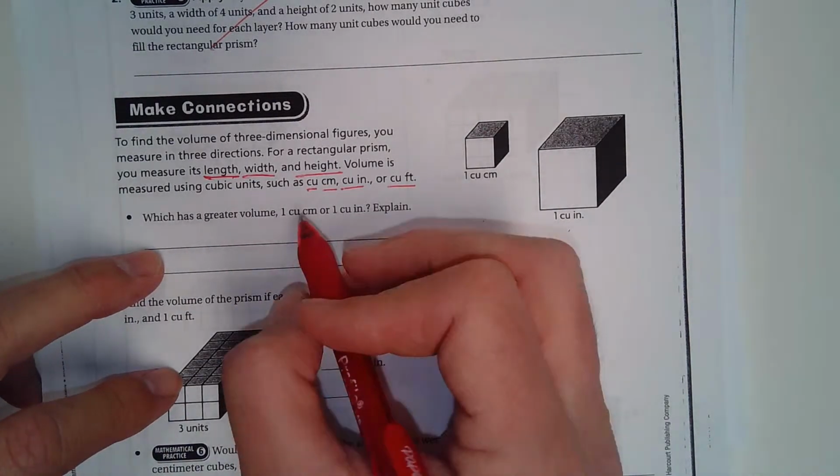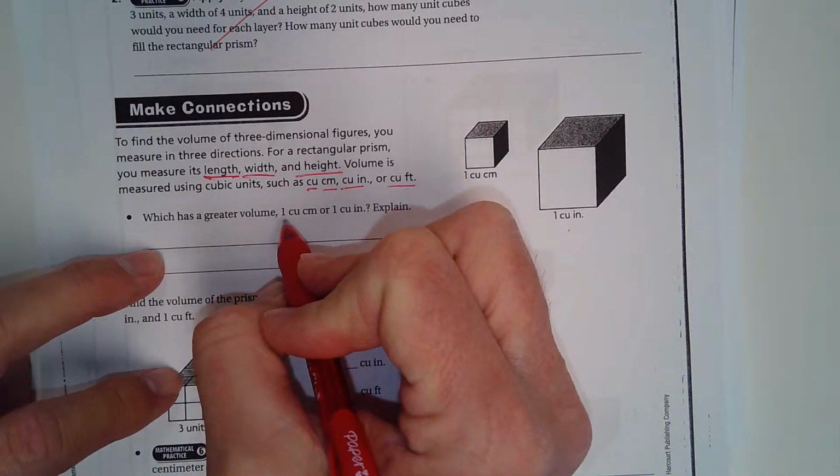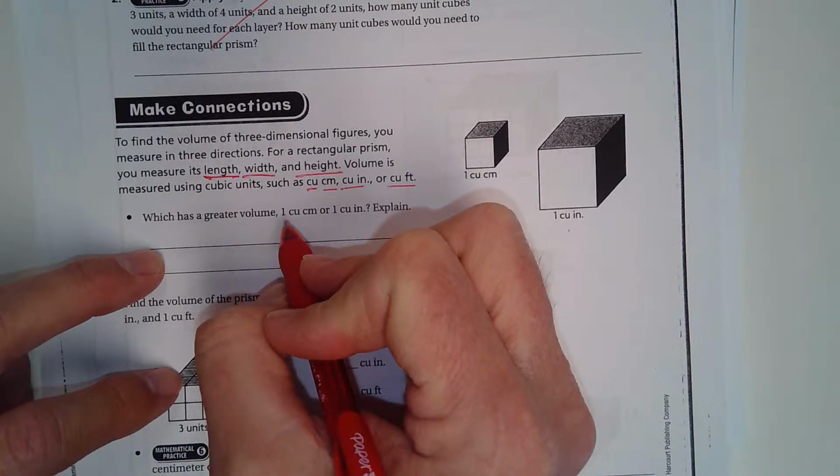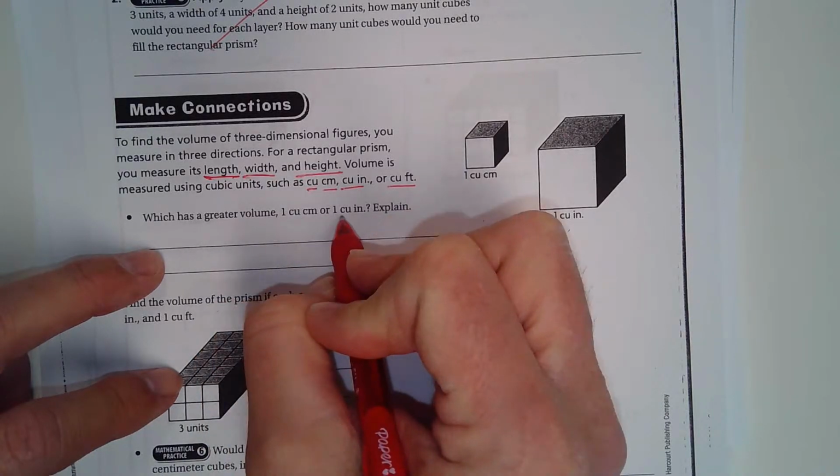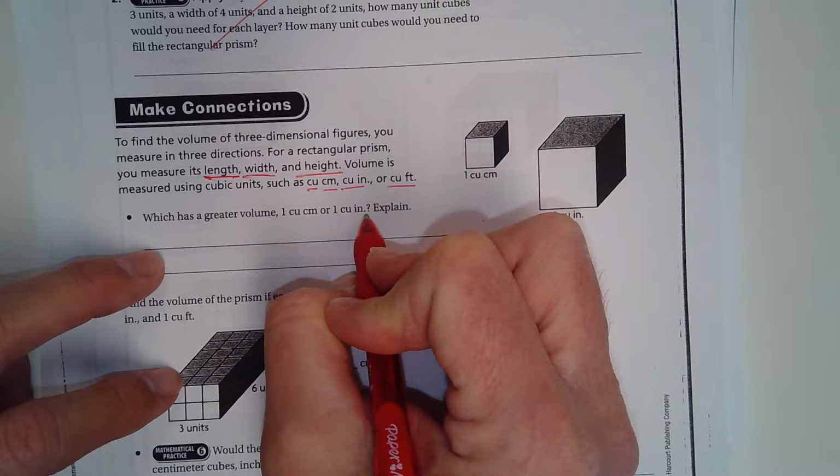One cubic centimeter or 1 cubic inch? Explain.